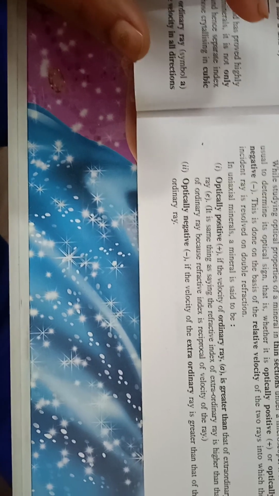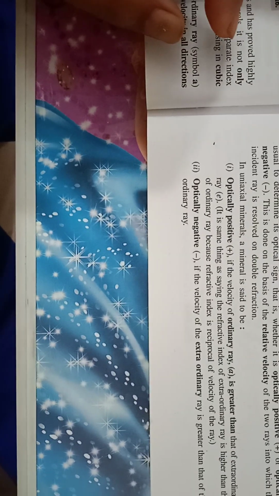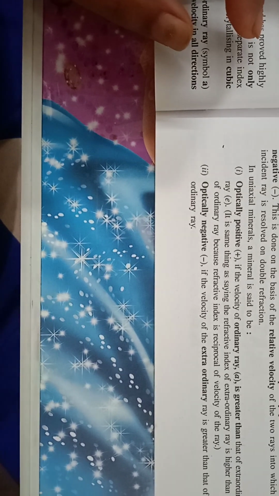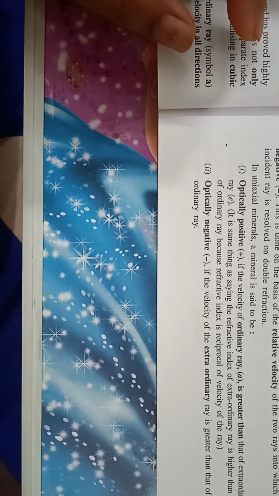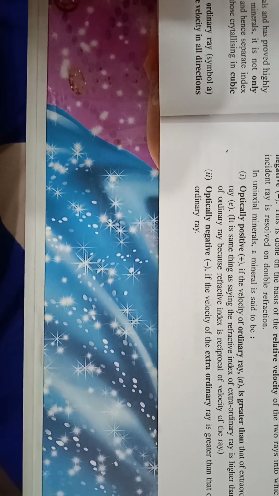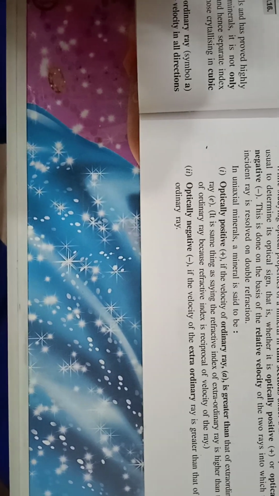It is the same thing as saying the refractive index of the extraordinary ray is higher than that of the ordinary ray, because a refractive index is the reciprocal of the velocity of the ray. Optically negative if the velocity of the extraordinary ray is greater than that of the ordinary ray.